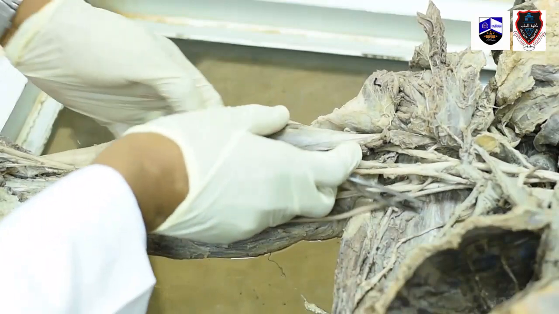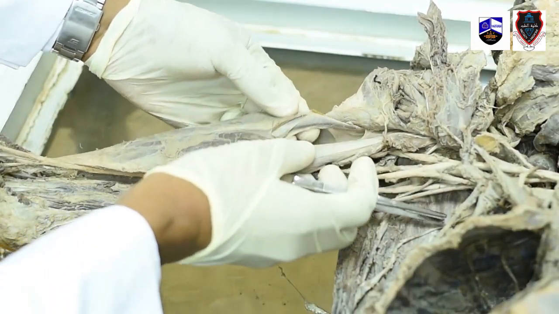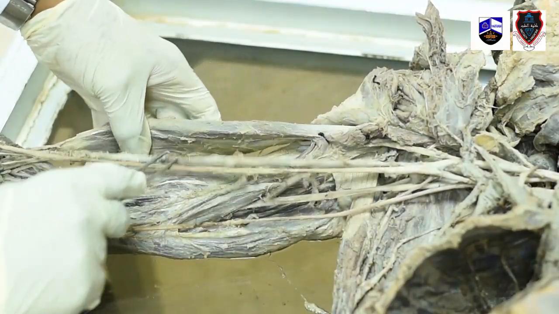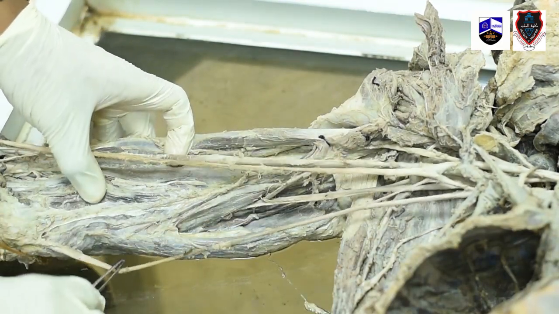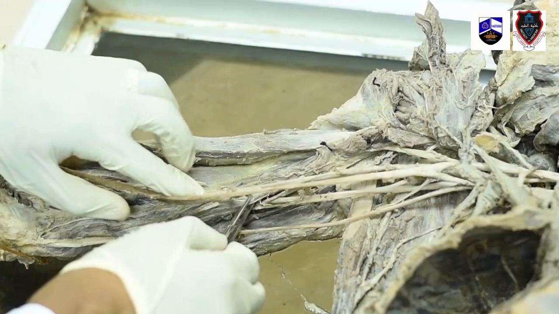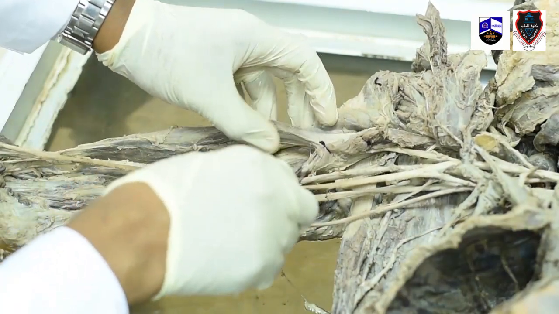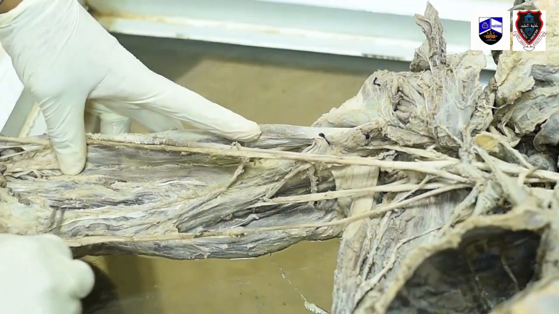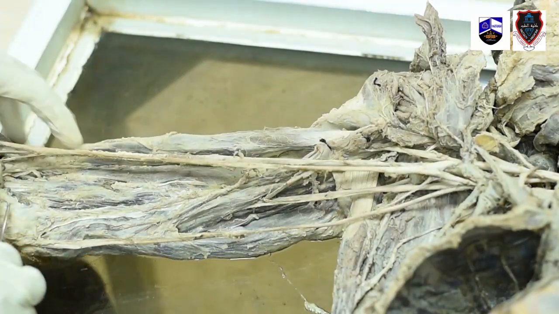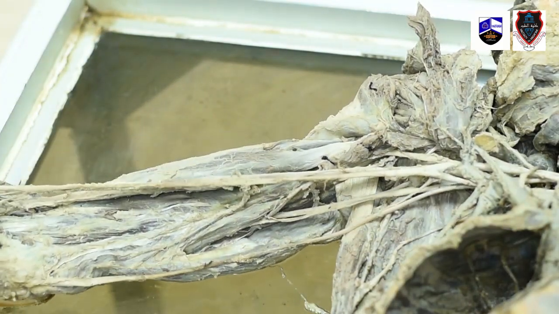This is biceps muscle. Biceps brachii has got two tendons, long head and short head. And if we retract it, we can see brachialis. This is brachialis, and here we can see an important muscle, which is coracobrachialis, very short muscle, which is a weak adductor of the shoulder, coracobrachialis. These are the important structures in the humerus.